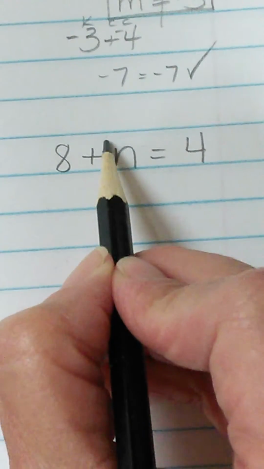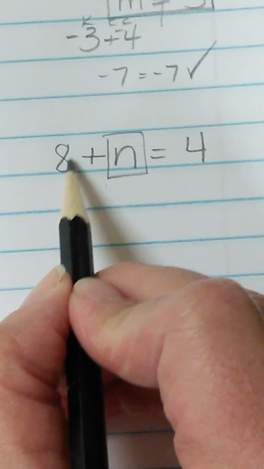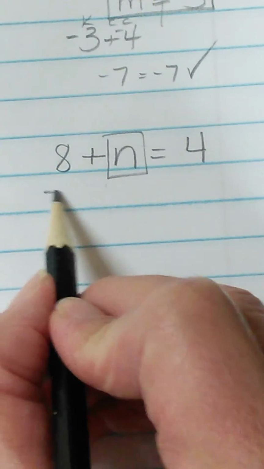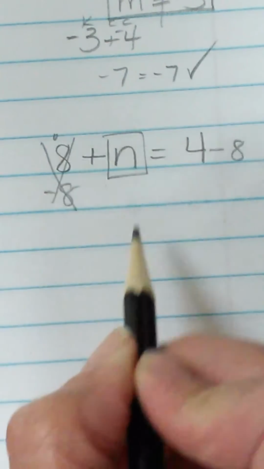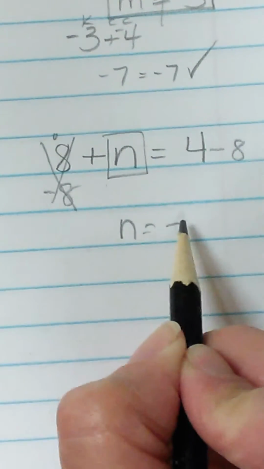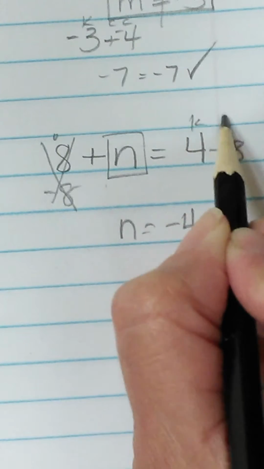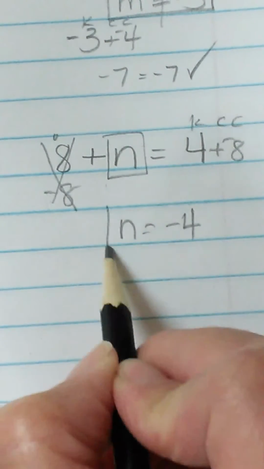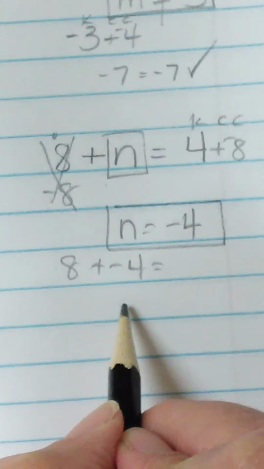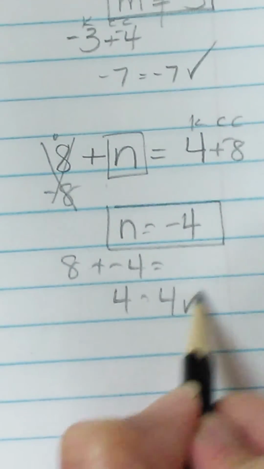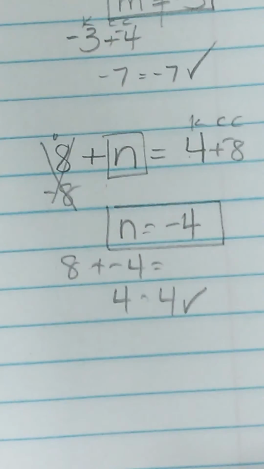On this one, same thing. I want to get the variable by itself. Right now, 8 is in my way. I get rid of 8 by subtracting 8 from both sides. 0 pairs, I'll get n is equal to -4 because I KCC. 8 plus -4 is equal to 4. So 4 is equal to 4. Again, that's what I started with. That's what I want to end with.